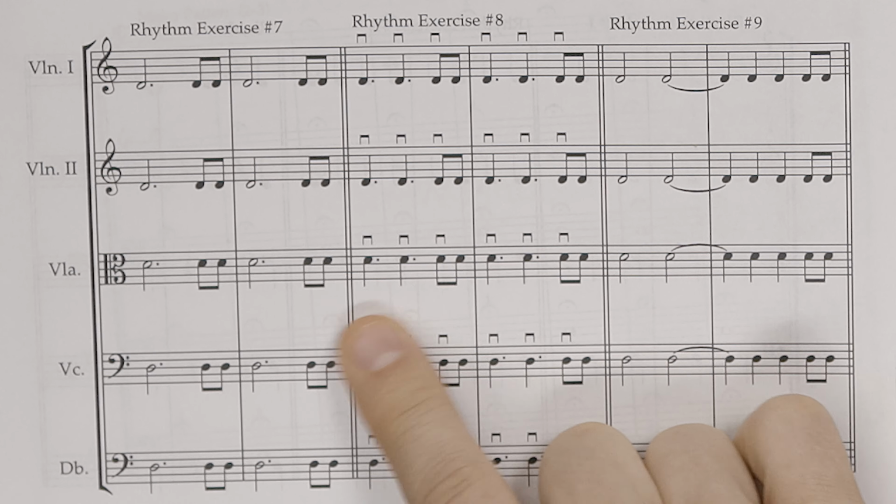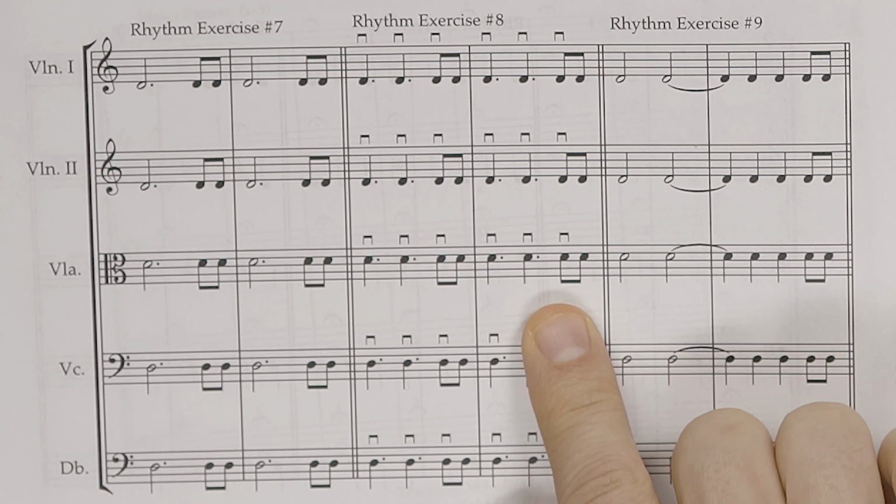In rhythm exercise number 8, heaven help you if you can't set, grip, play before each one of these down bows. Oh my goodness, why can't children set their bows? Well, I guess I would be out of a job if they did. If all of my students could immediately set their bows and hold their bows correctly, I would 100% be out of a job.